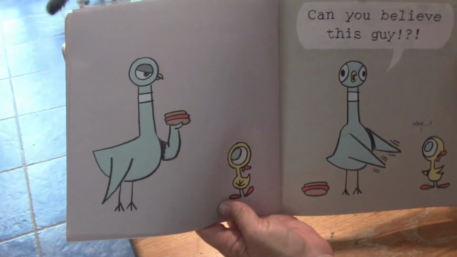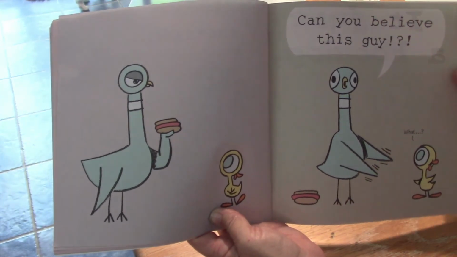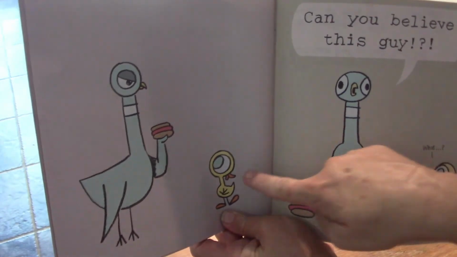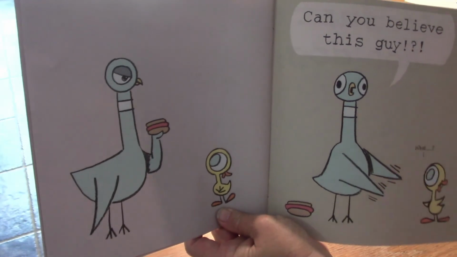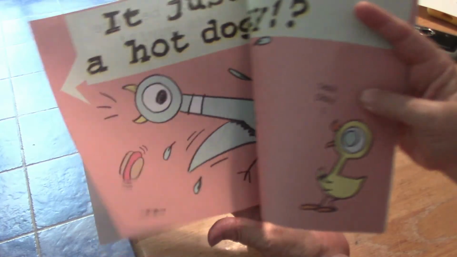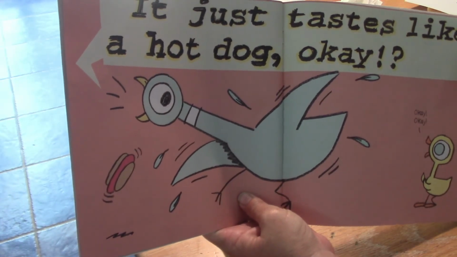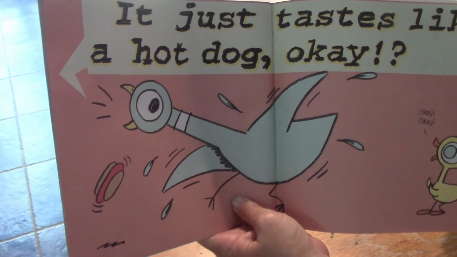Can you believe this guy? What? Oh, now he looks as sweet and as innocent as you guys sometimes do to mommy and daddy when you want something. It just tastes like a hot dog, okay? Okay.